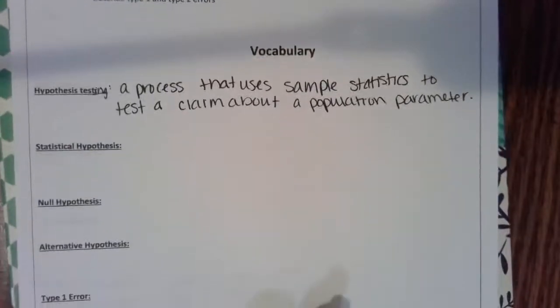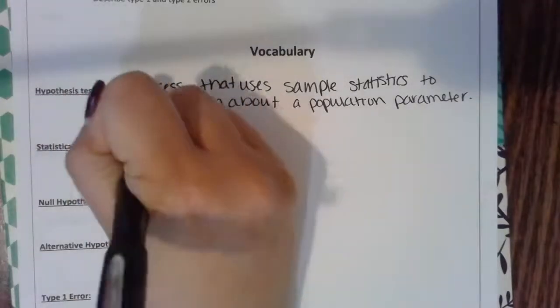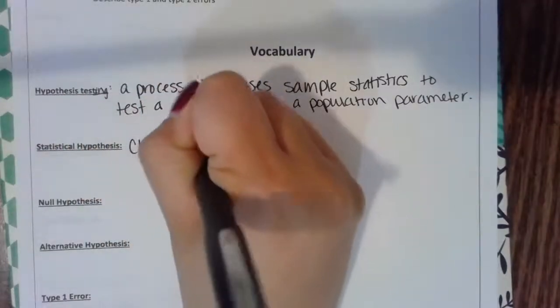A statistical hypothesis. Hypothesis testing is just taking your hypothesis and testing it, doing an experiment to see if your hypothesis is true or is not true, anything that can result from that. Your statistical hypothesis is just your claim about your population. So it's the claim that you're going to work with.